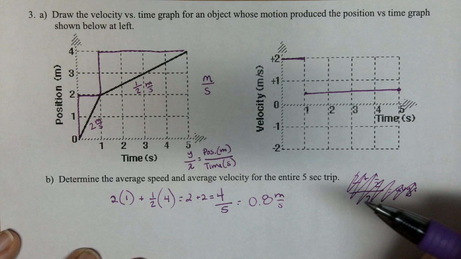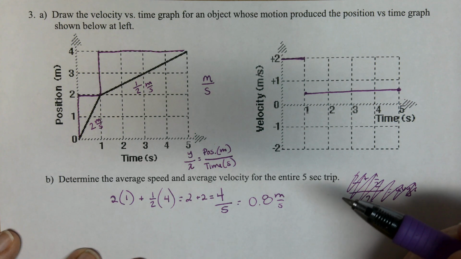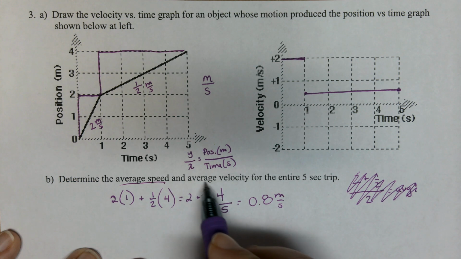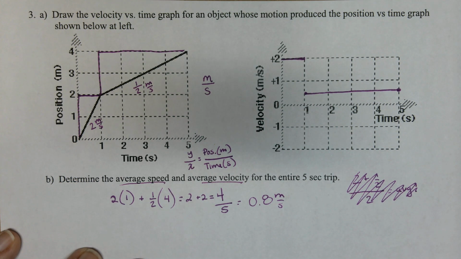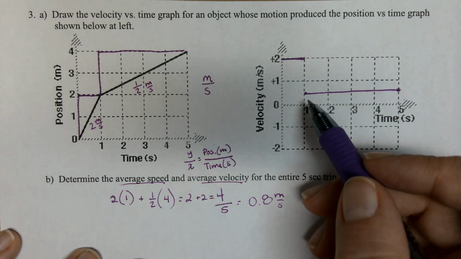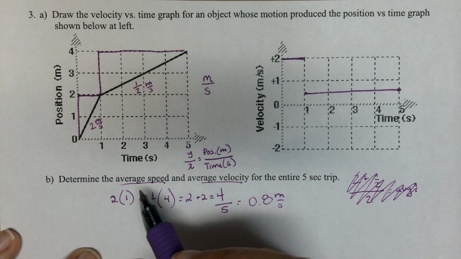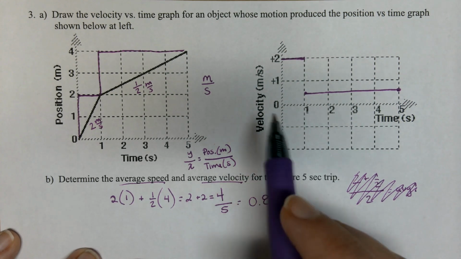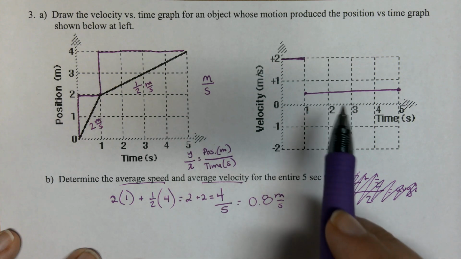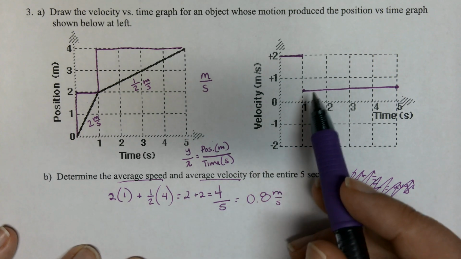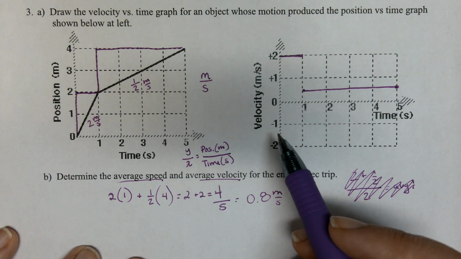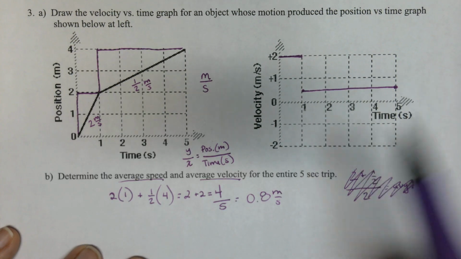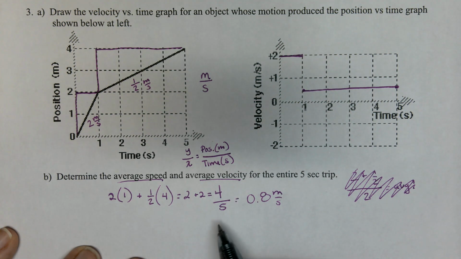Another way you can do that is, and in this case, the average speed and the average velocity are the same because they're all positive. Speed is only positive values. Velocity has direction, so there will be positive and negatives. It's positive when we're moving to the right, and it's negative when we move to the left. So since we don't have any negatives, we don't have to worry about that. The slope never went downward. The slope was never negative. So they will be the same.